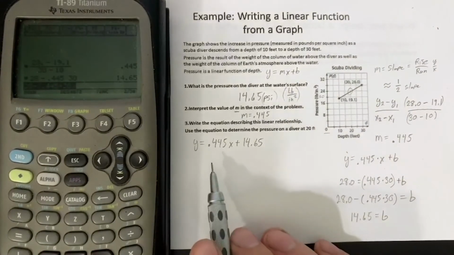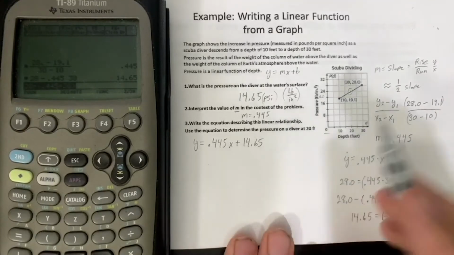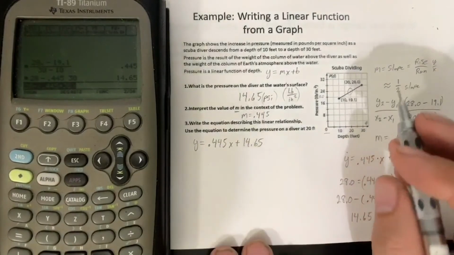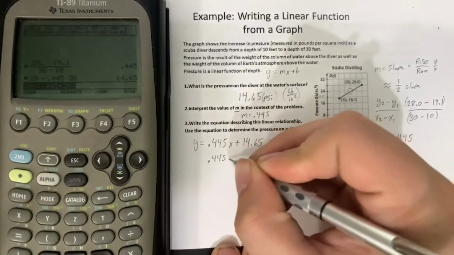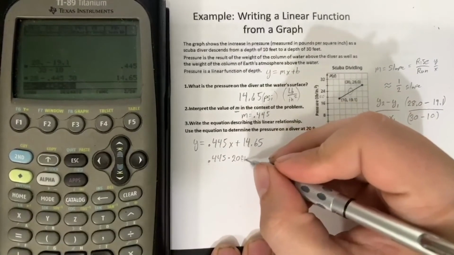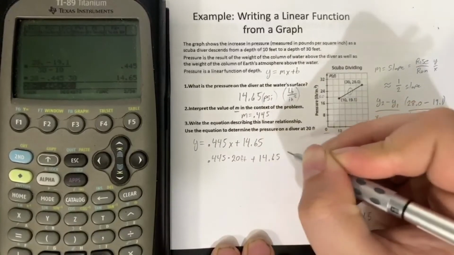Which gets us to the final part of trying to calculate the pressure at 20 feet below water. So 0.445 times 20 feet plus 14.65.